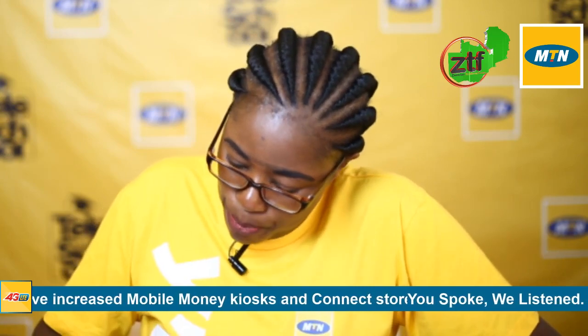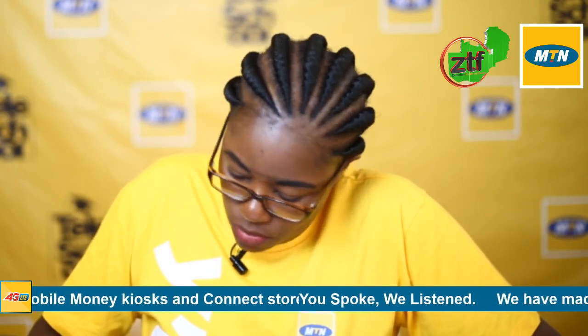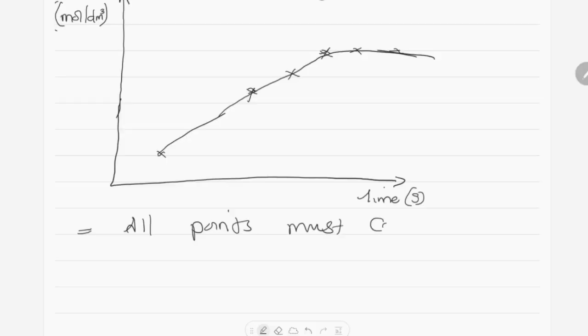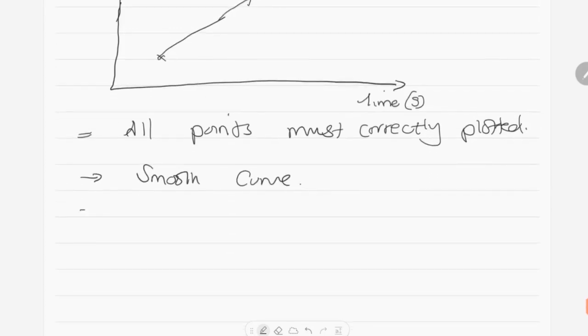Then from there, all points must be correctly plotted. Then when joining the points, you're supposed to have a smooth curve. Then make sure that you have the title of the graph.